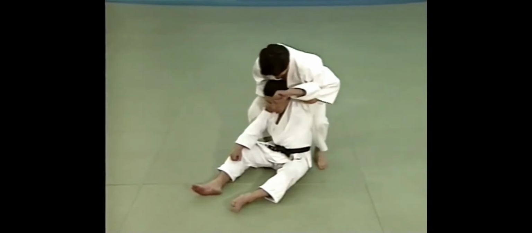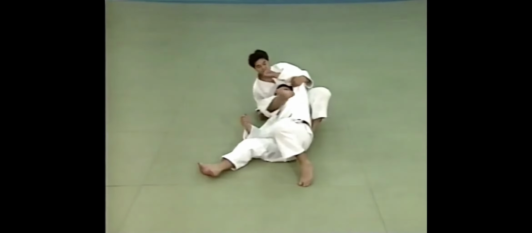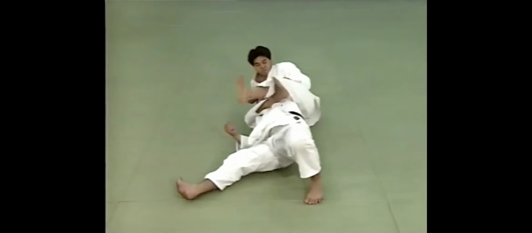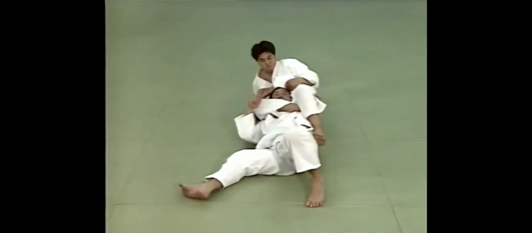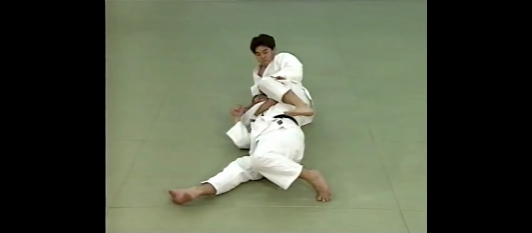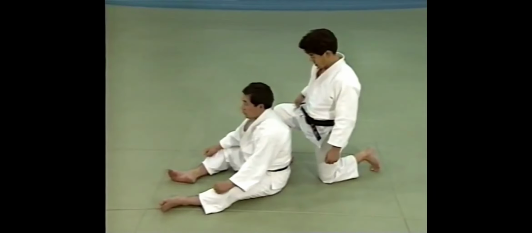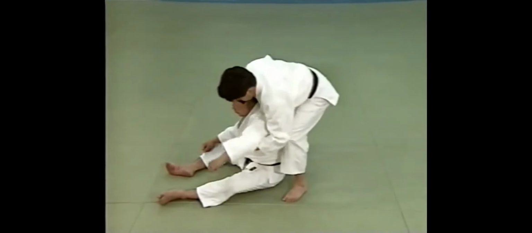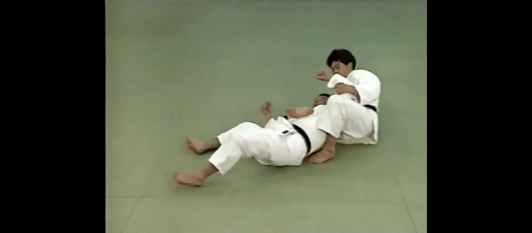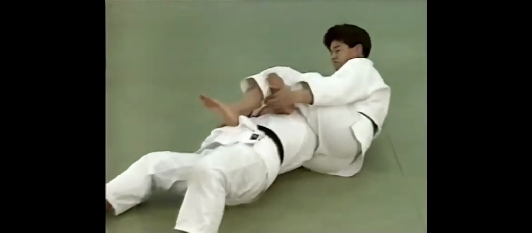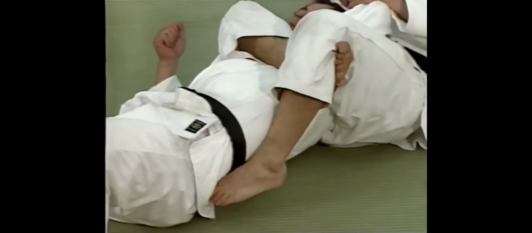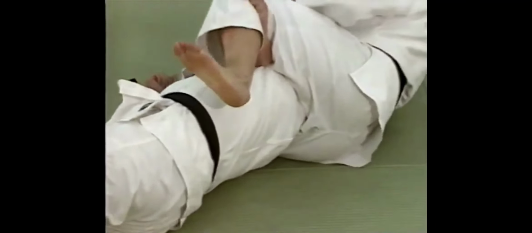Sankaku jime is a strangling technique in which you lock your legs around your opponent's neck and under his arm to form a triangle and apply pressure to the neck. When applying this technique from behind, the use of your legs is important, especially the heel of the leg on top. Twisting the heel outwards like this allows you to squeeze more tightly with your left leg.